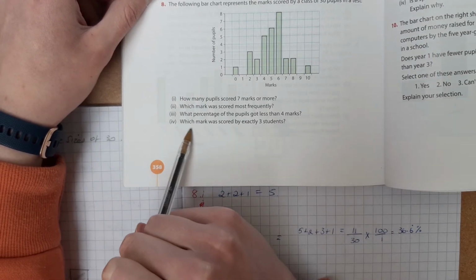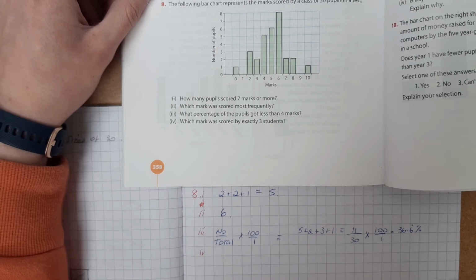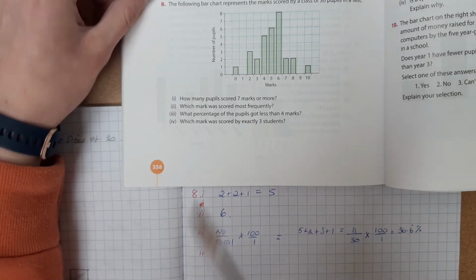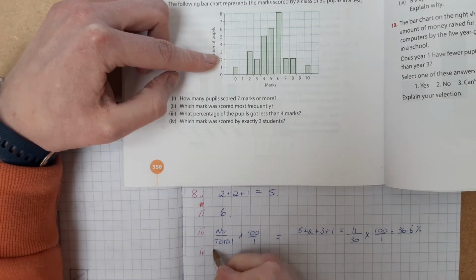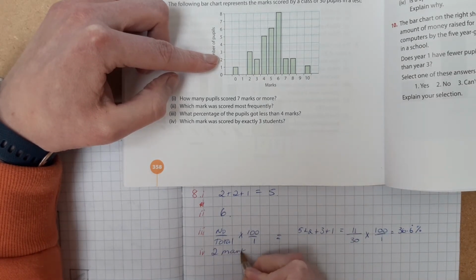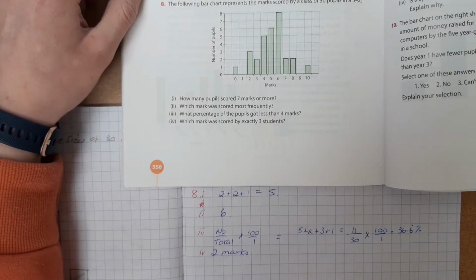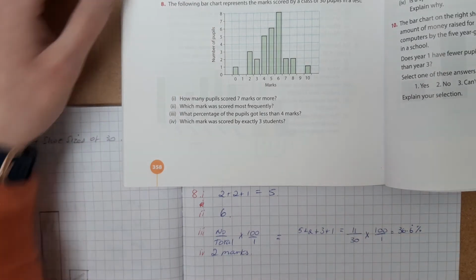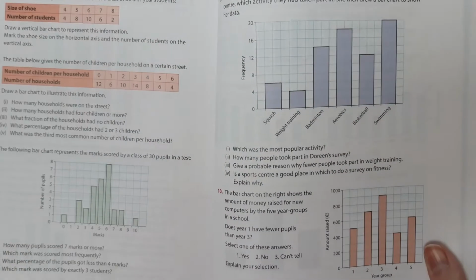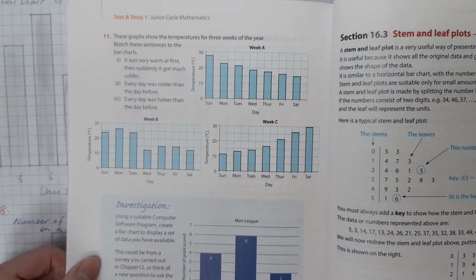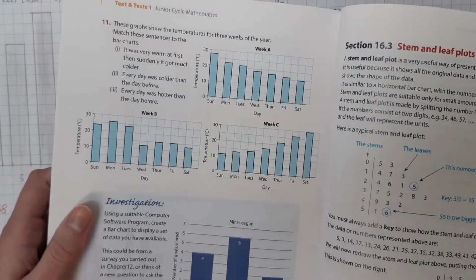Now, the last one. Which mark was scored by exactly 3 students? So 3 students scored 2 marks. Okay, and that completes the correction of your classwork. There are other bar charts to practice if people felt they needed more time on it. So you can see there's question 9, 10 and 11. So that's just correcting or practicing a little bit more with the bar charts.